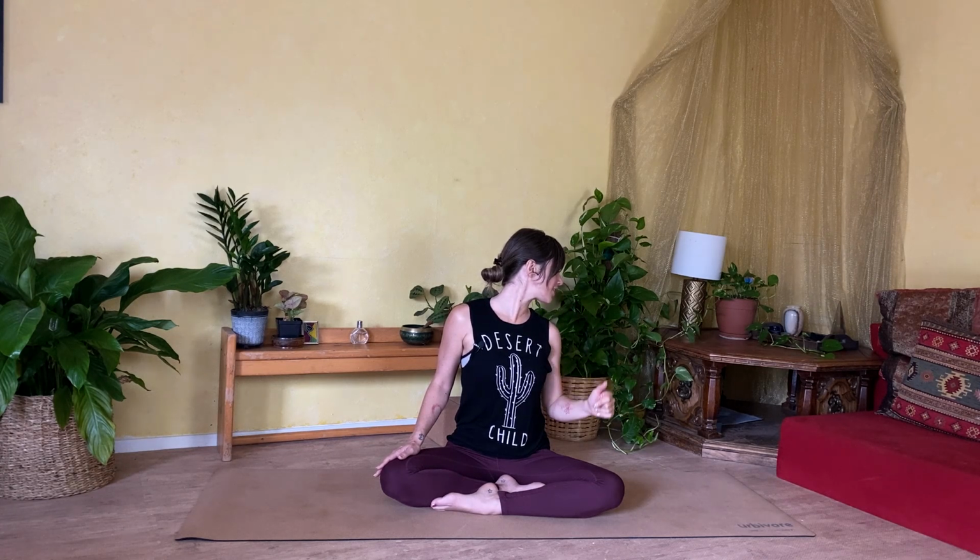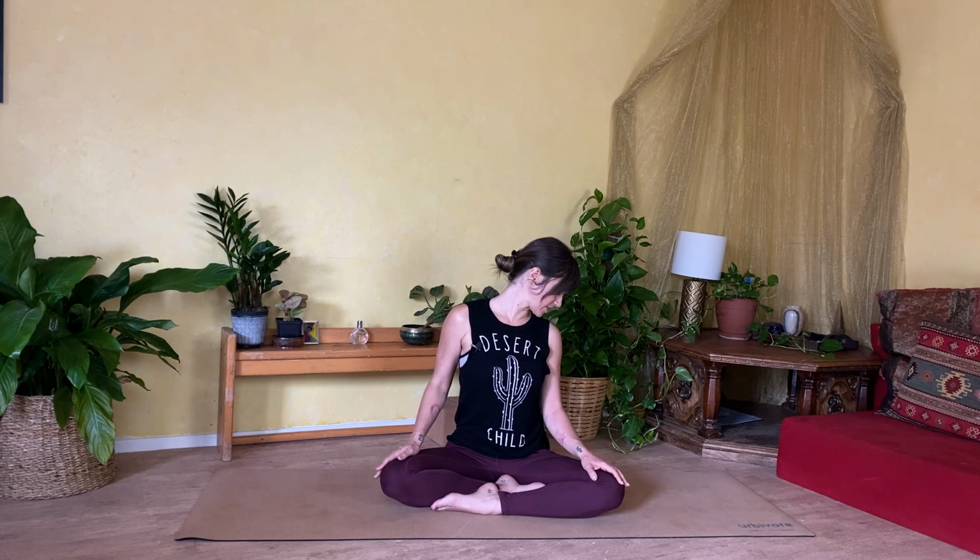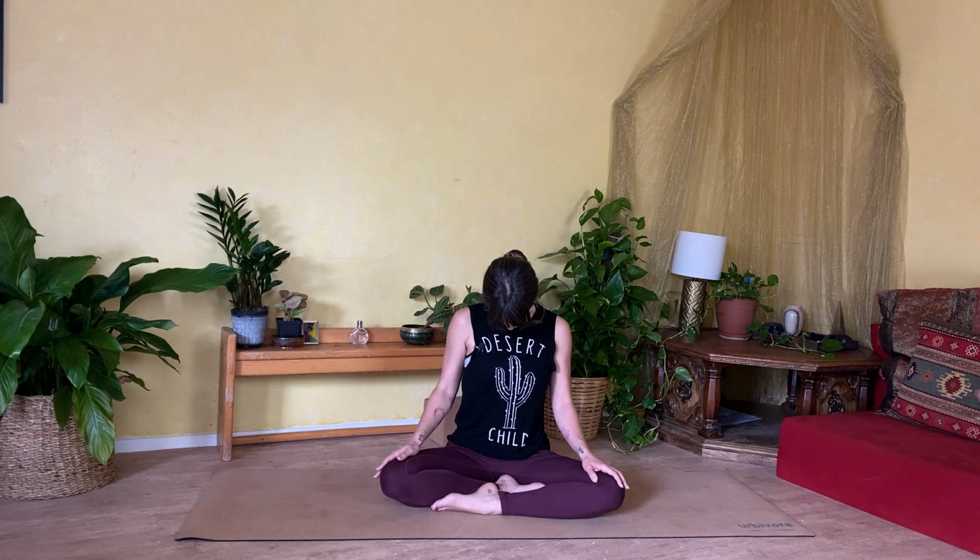So we press. Feel into it. Find your edge. Good. Then we release the left hand and see if you find a little bit more rotation. Yeah, finding a little bit deeper stretch. And slowly roll your head back down to center. Just take it easy. Nice, gentle movement. And slowly roll your head back up to center.